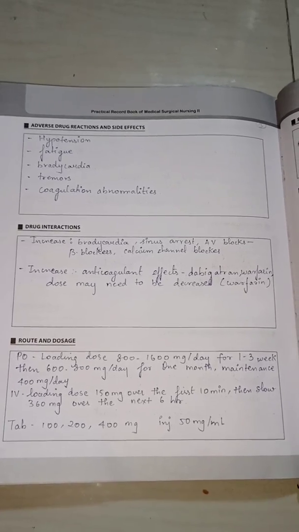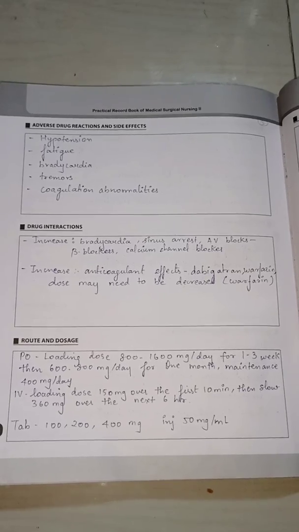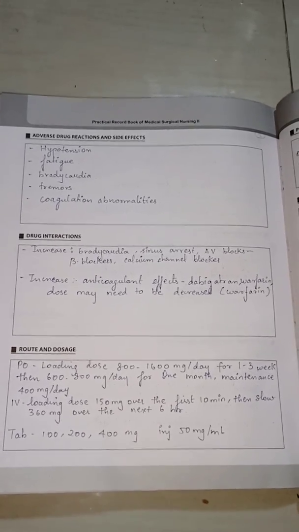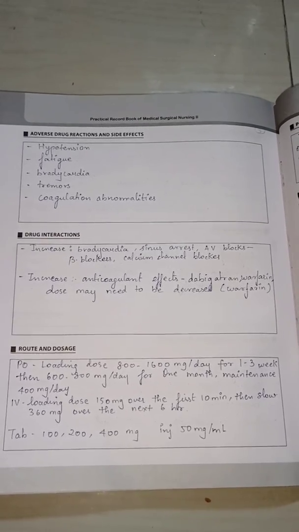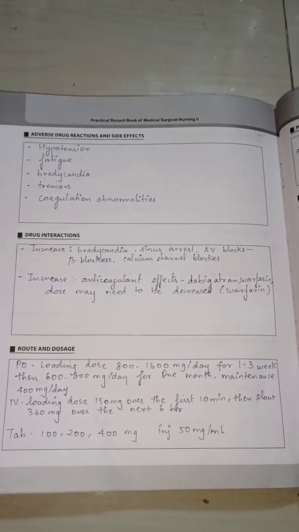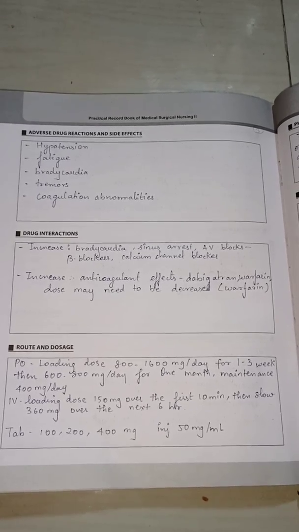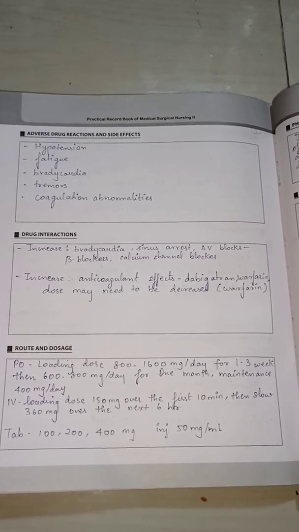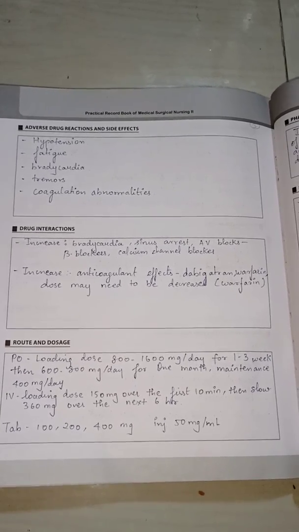If the patient has come with ventricular tachycardia, then obviously in the ward or in hospital we give it through IV. The loading dose will be 150 mg over the first 10 minutes. Basically, 1 ampule contains 150 mg, and we have to give it over 10 minutes. Then slow to 360 mg over the next 6 hours.